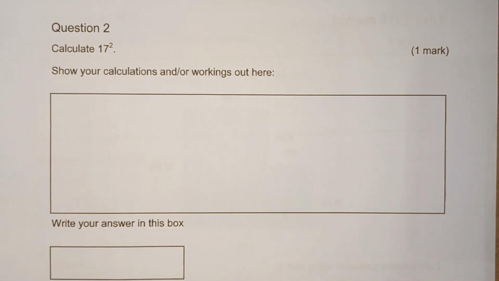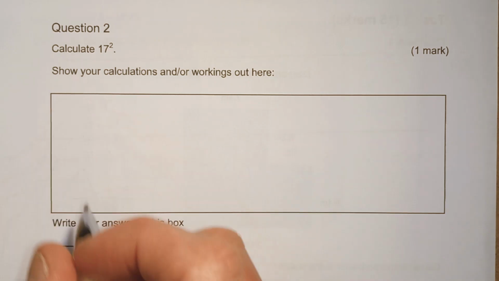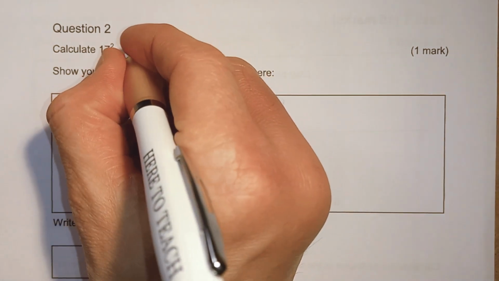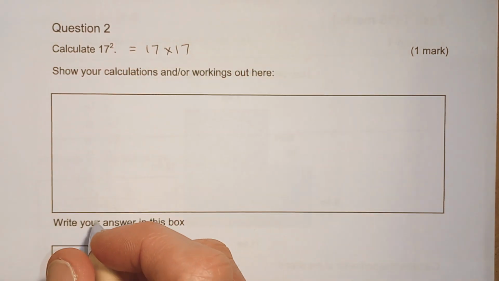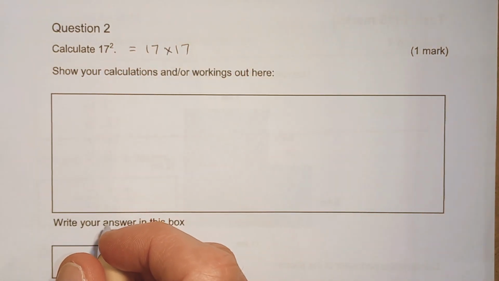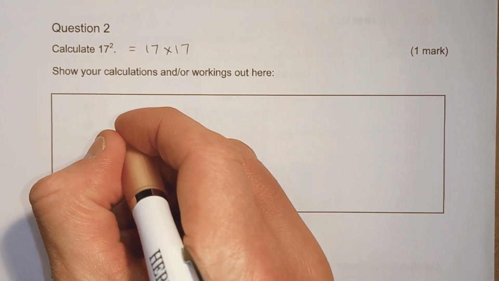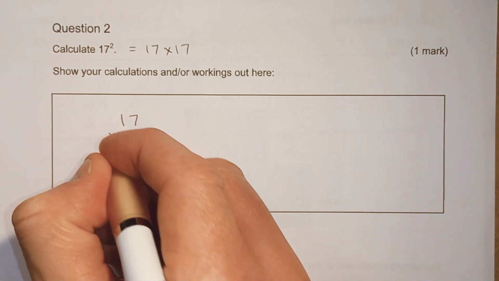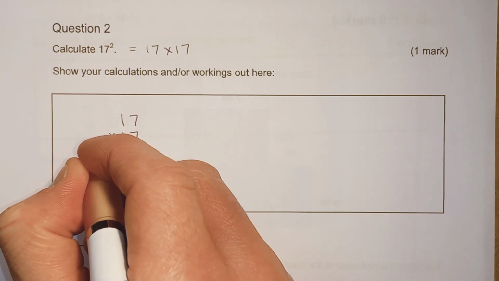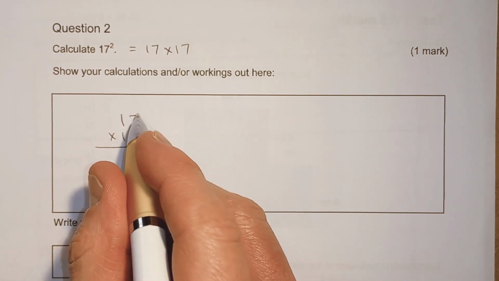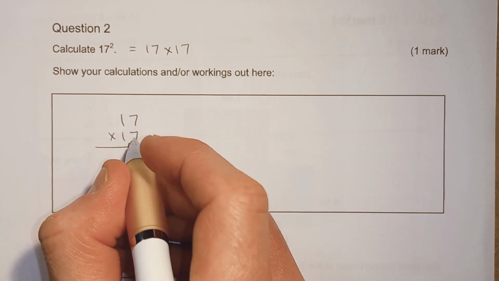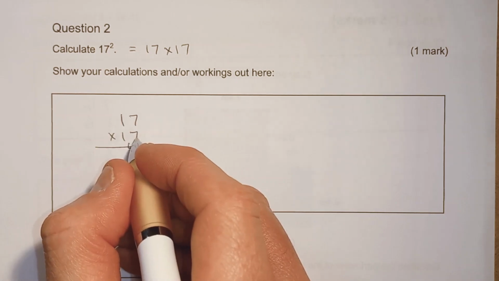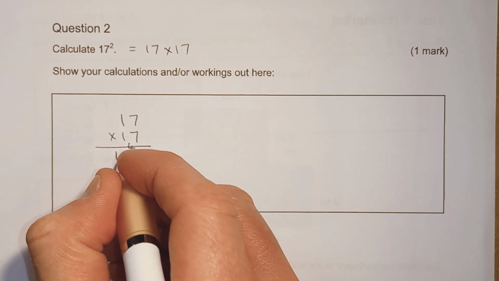Question 2. Calculate 17 squared. Well, 17 squared, that's 17 times 17. So I'm going to show 2 ways that we could do that. We could do it as a column, 17 times 17 like this. I would say 7 times 7 is 49. 9 carry the 4. And then 7 times 1, or 1 times 7 is 7, plus the 4 is 11.